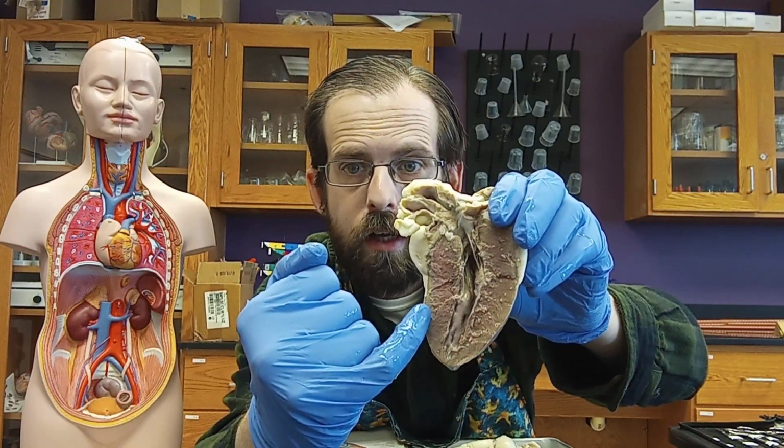You're also going to take a look at the different layer textures of the heart. You're going to look at the valves, the atria and the ventricles, and learn and investigate how blood moves around our bodies.